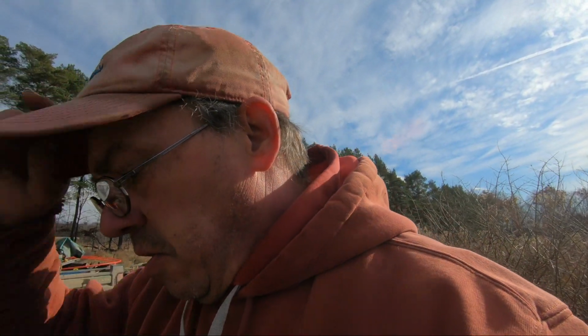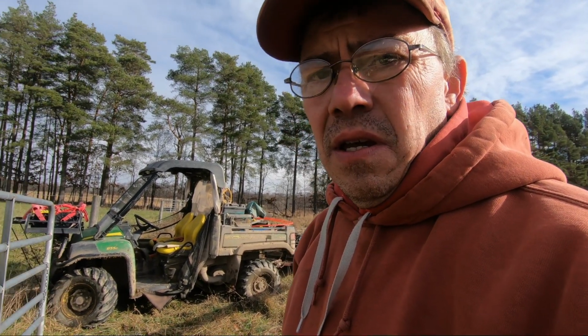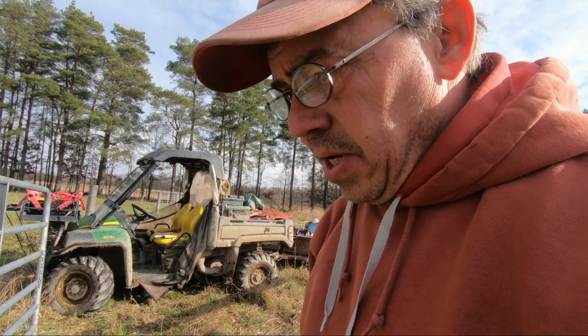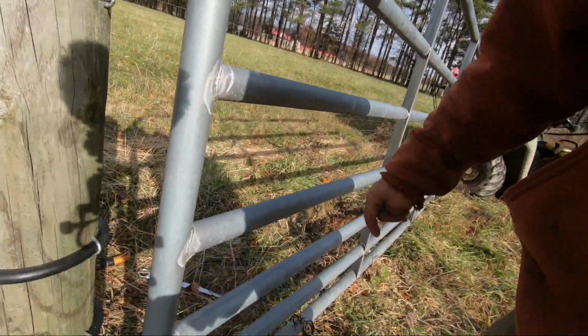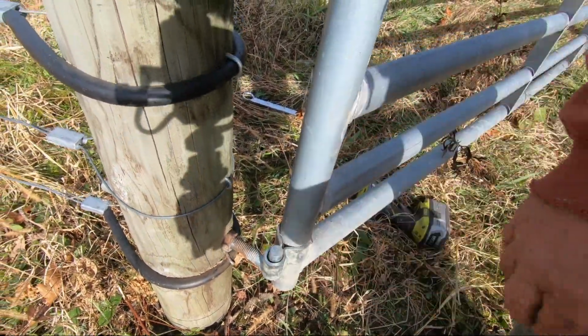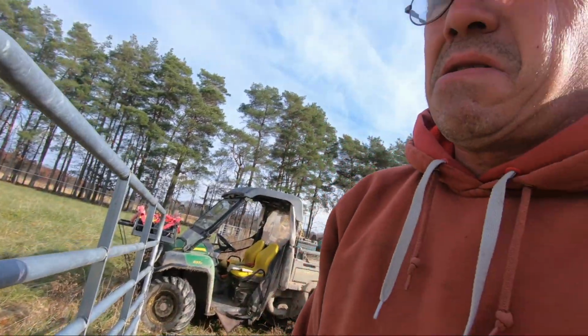Now I repurposed this gate from another spot on the farm, an interior gate that a spring gate was suitable for, so we put a spring gate there and took this gate from there. But the problem with this gate is, when people climb on your gates, they have a tendency to break your gates and bend your bolts. So if people come to your farm and want to hunt or something, ask them not to climb on the gates.